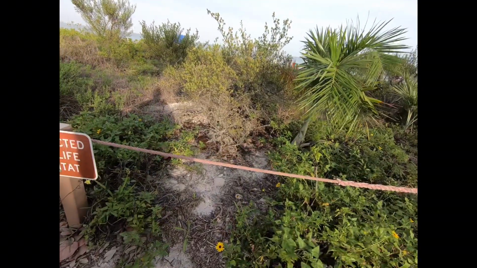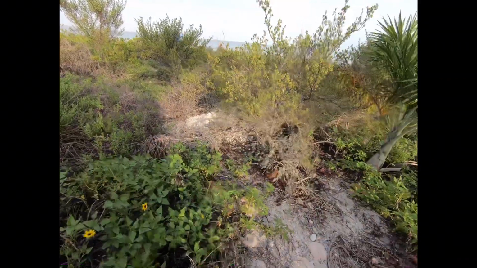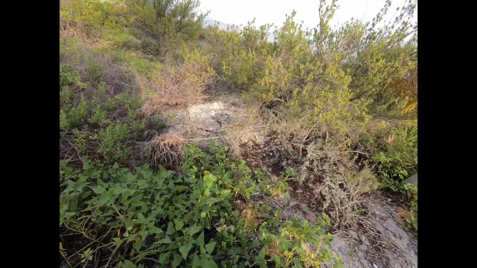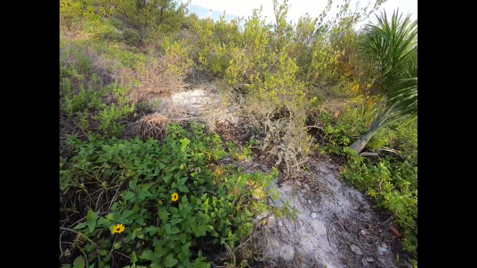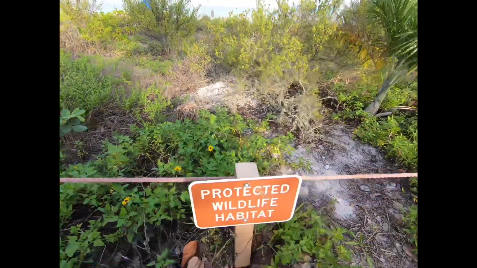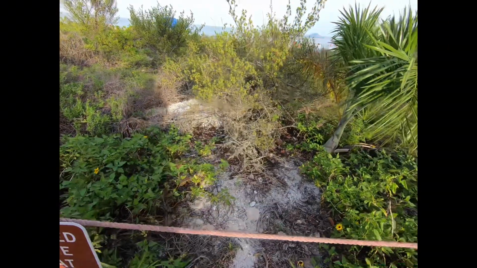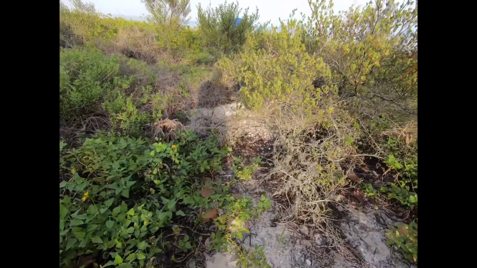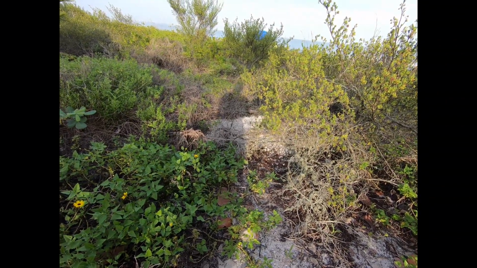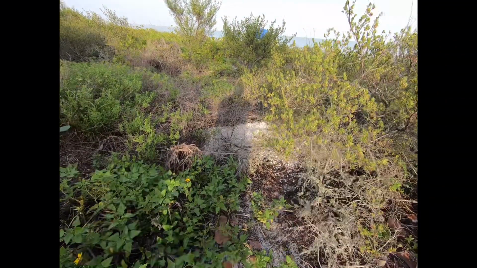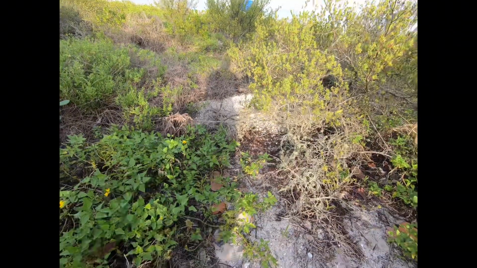And so actually, if we take a look right in here, we can see there is a gopher tortoise right there. Oh, he just went into his hole. So again, gopher tortoises are a species that you don't necessarily expect to see on the beach. He can't survive in salt water. He does need fresh water to survive. And so we could see the gopher tortoise burrow right there.